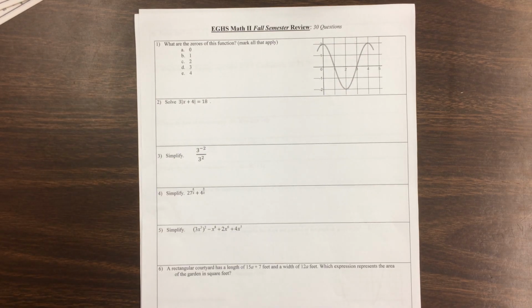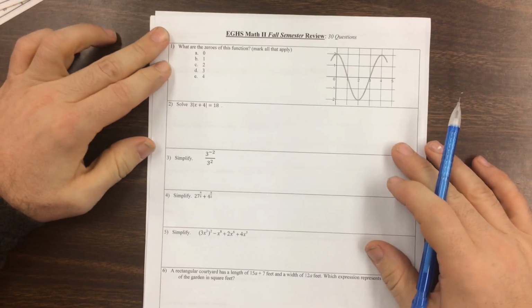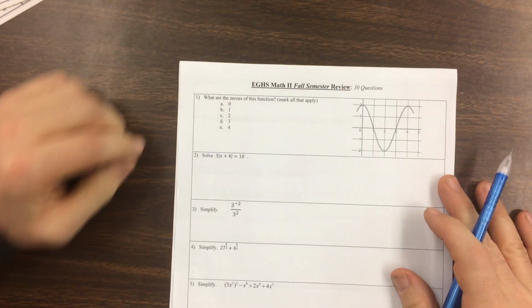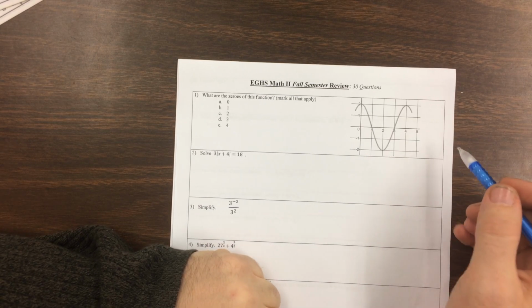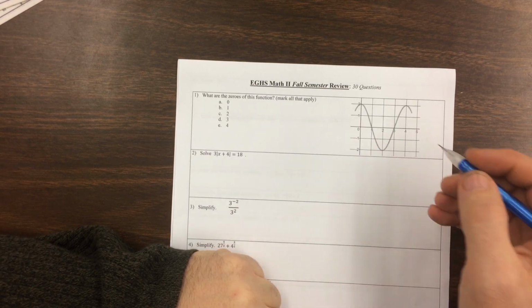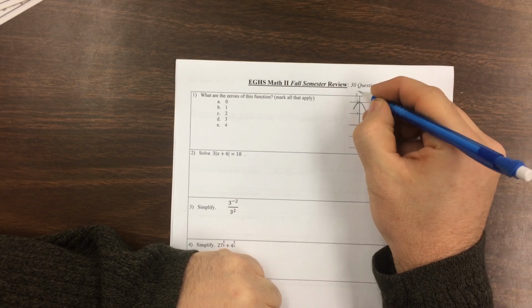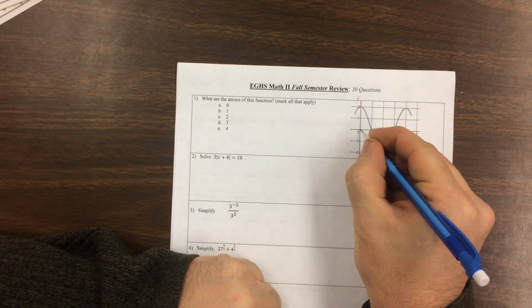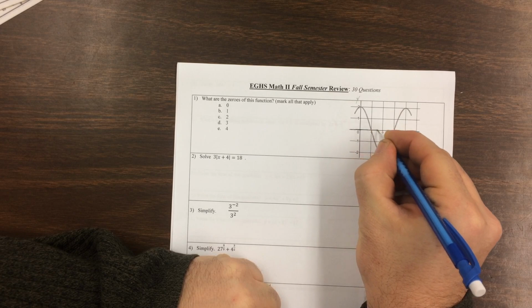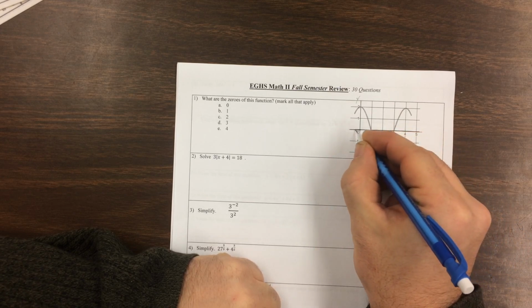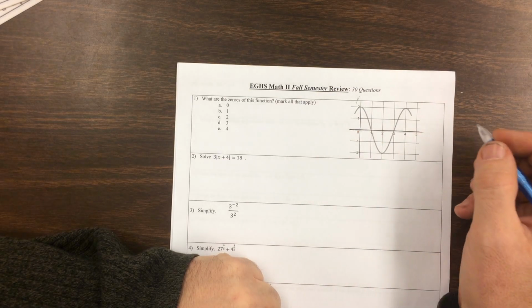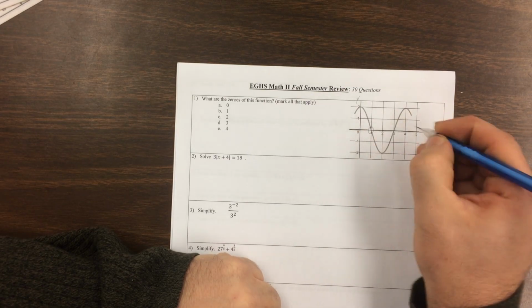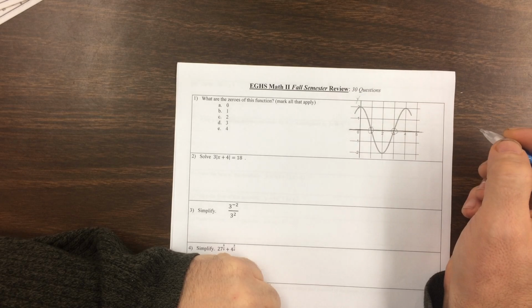Okay, let's go over the review for the final exam. Number one, what are the zeros of this function? So zeros of the function mean whenever y, our output variable, is equal to 0. So that means when are we on our sea level line, our baseline, our x-axis. And you can see that that's here and here.